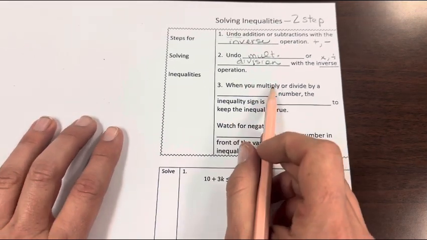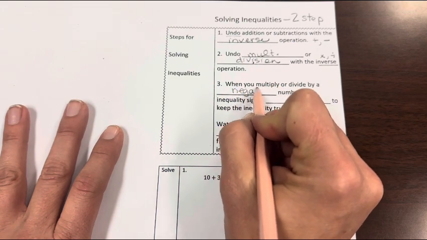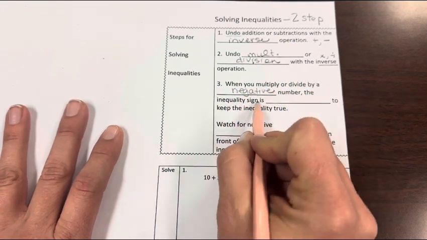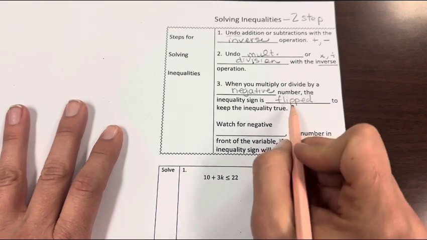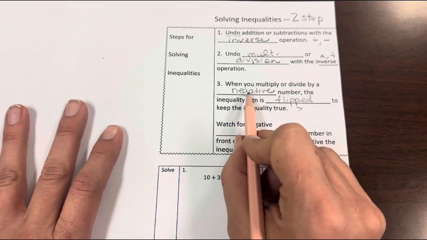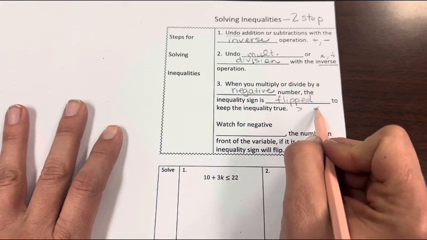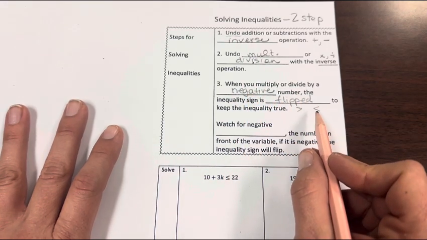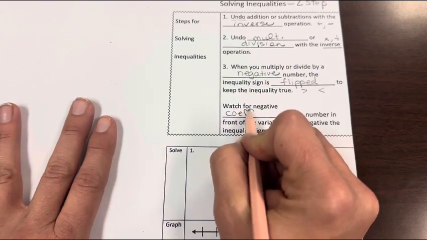So when you multiply or divide by a negative number, the inequality sign is flipped, okay? So like if it was this, and you were dividing by or multiplying by a negative number, you are going to flip it to this, and we'll see this in our examples. You are going to watch for negative coefficients, okay?